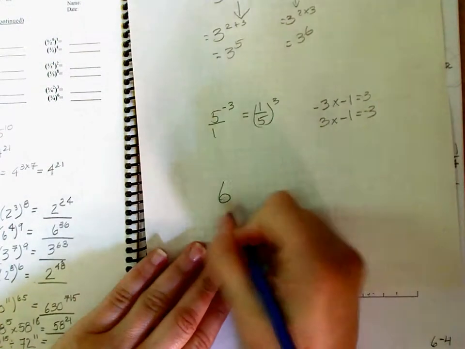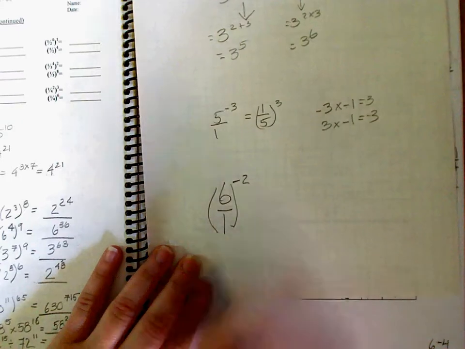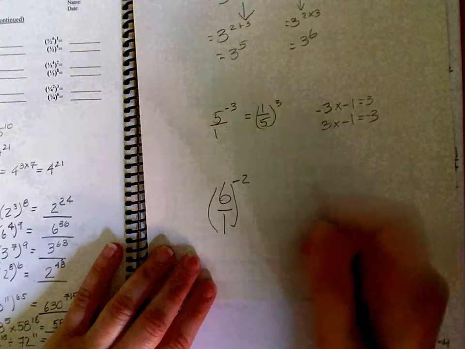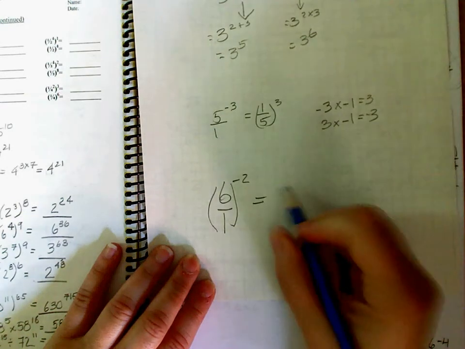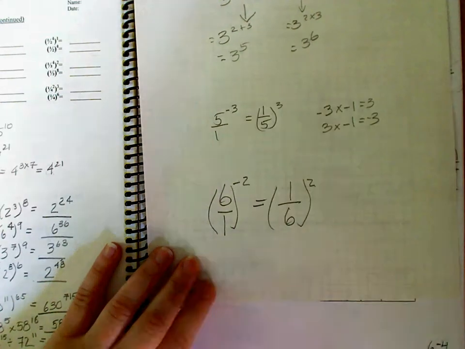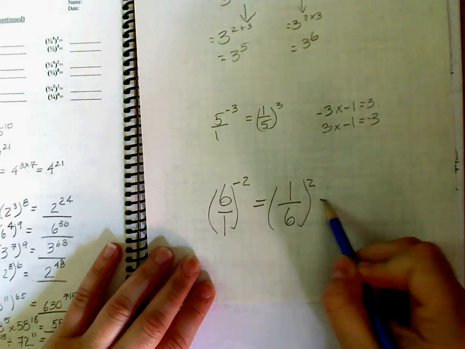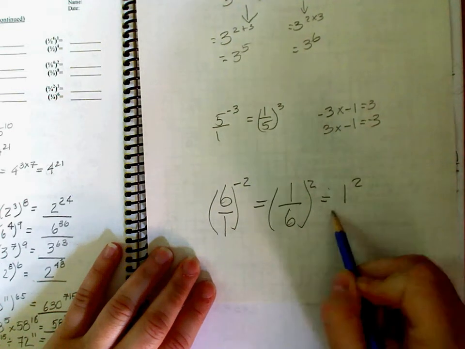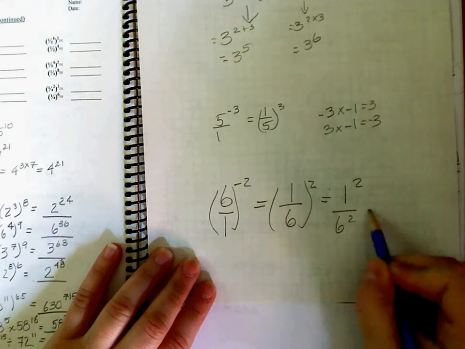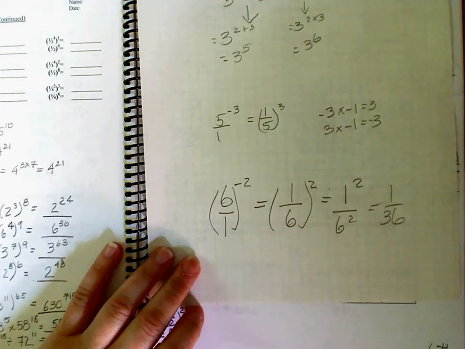When we have this, 6 to the -2, that's really this. We just don't write it like that. So then, to flip it, we have to change the sign of the exponent. And then we, of course, square the top, square the bottom, and end up with whatever we end up with, depending on the numbers we're given.